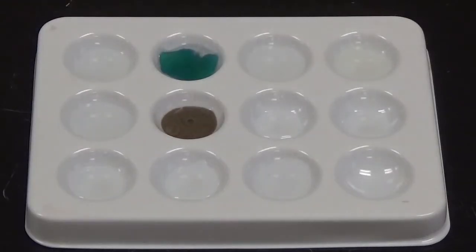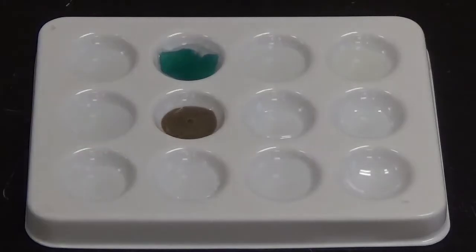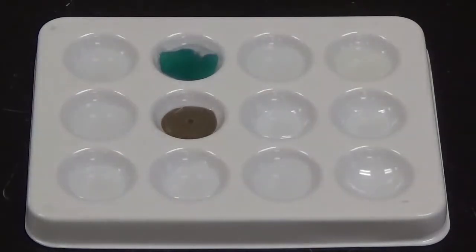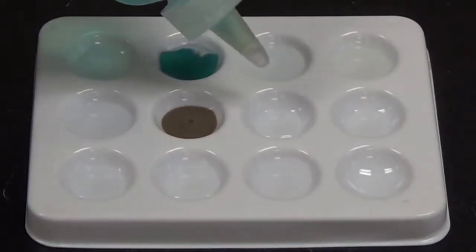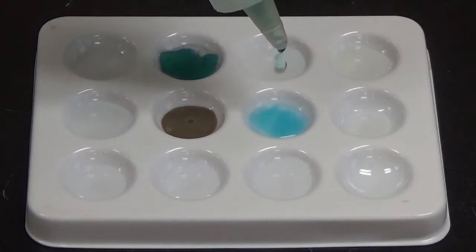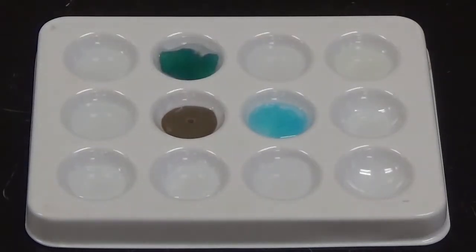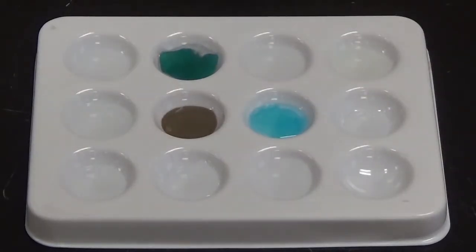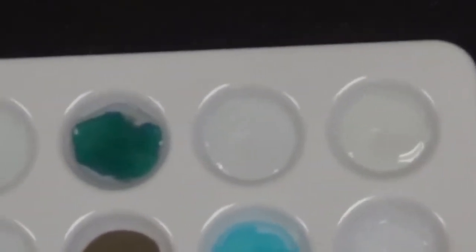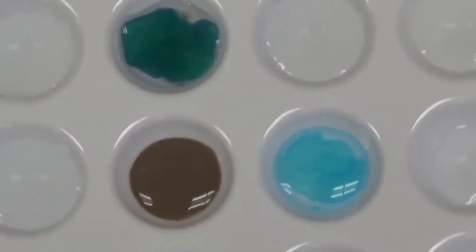And most definitely a color change there. Okay, so next up we're going to add copper sulfate. It'll be going into this well. Alright, so this is one of those times where it's kind of hard to tell the chemical reaction has happened because the solid that forms is very similar to the liquid, but it is most definitely a solid that formed in there. You can tell by the way it is distributed within the well. So that is most definitely a chemical reaction.